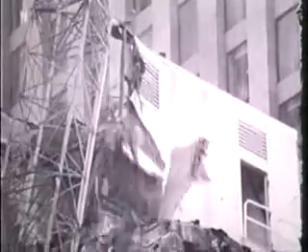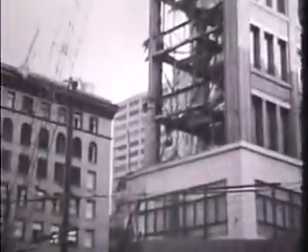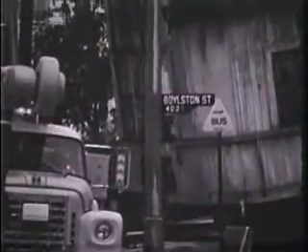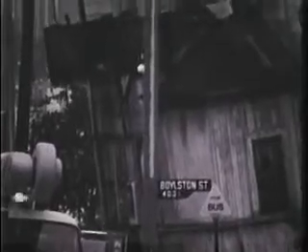The others were replaced by newer apartments. Old buildings are still being torn down even today. But, you know, we're lucky because more and more people are finding ways to save older buildings.